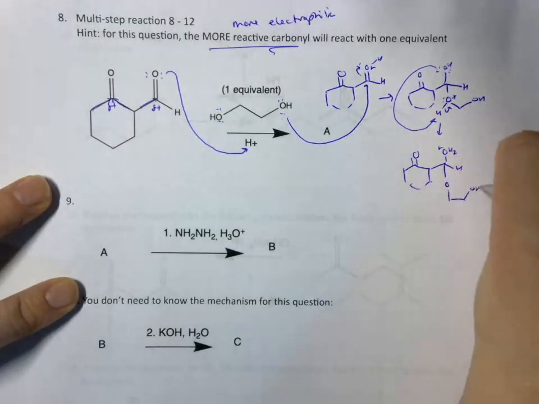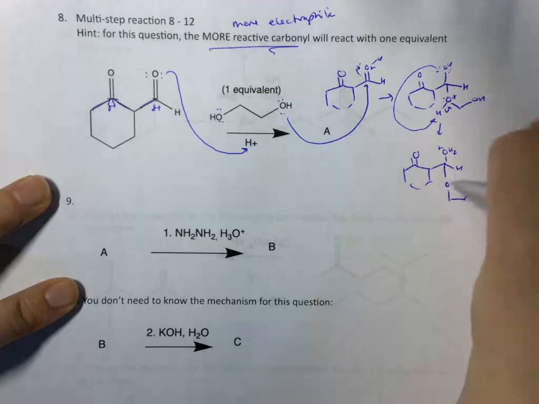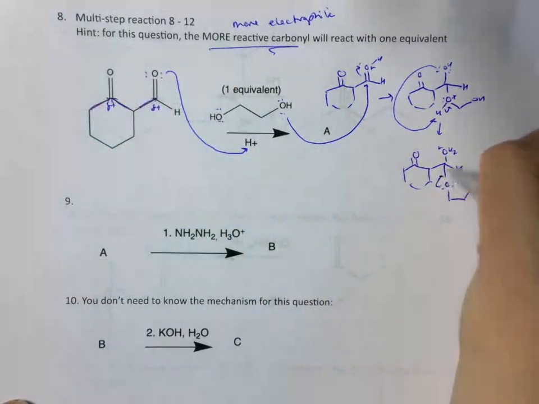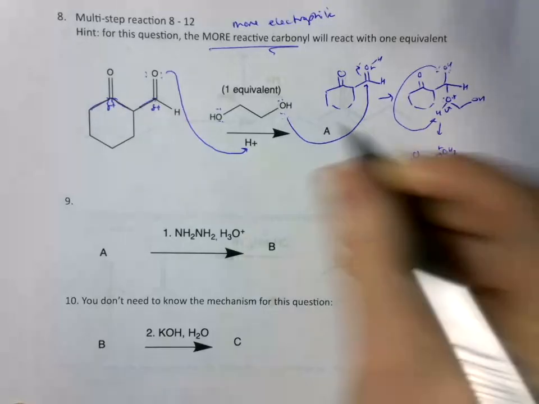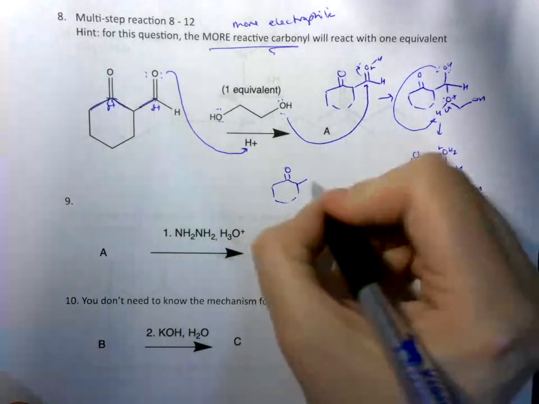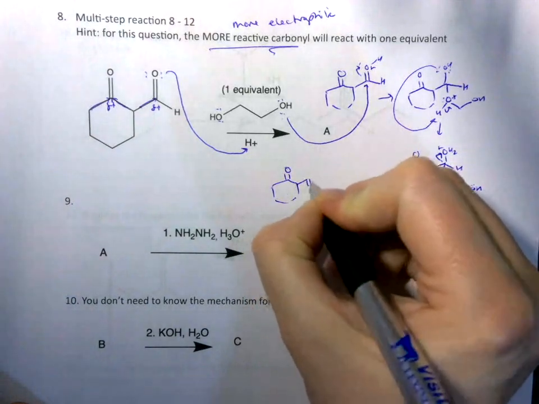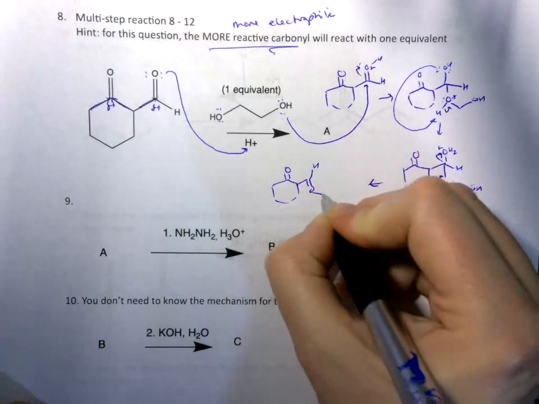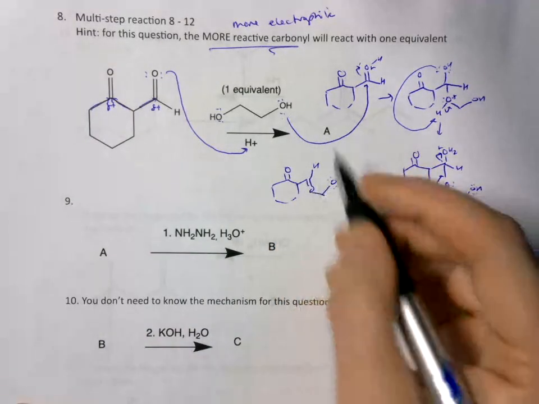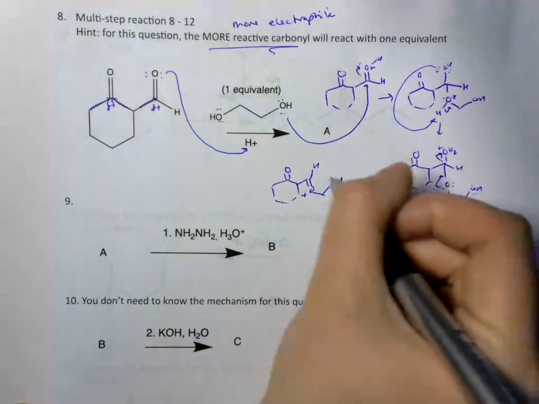O and then OH here. Then this carbonyl, quote unquote, will restore and kick this leaving group out, and you get this structure. It's very weird looking. It's in resonance with another where the positive charge is fully on the carbocation.